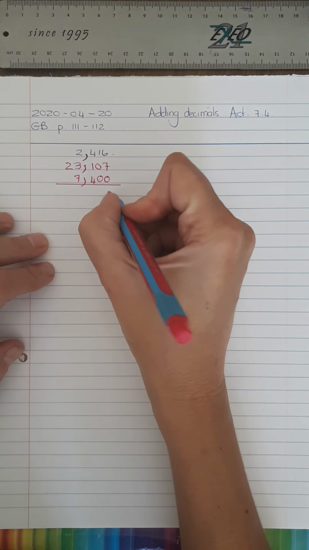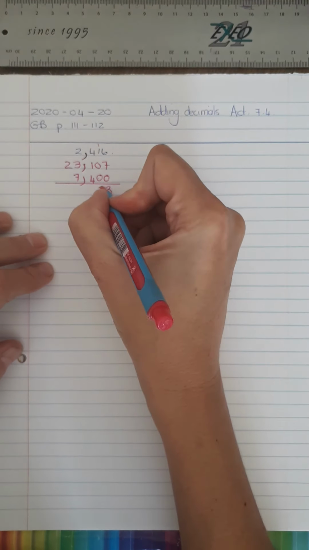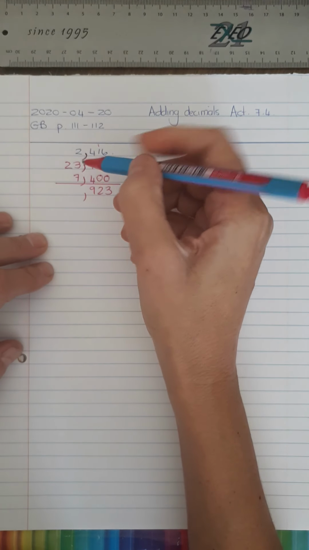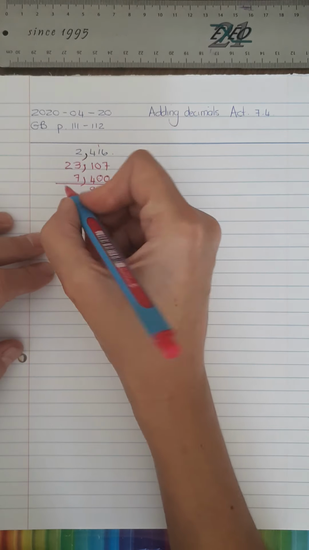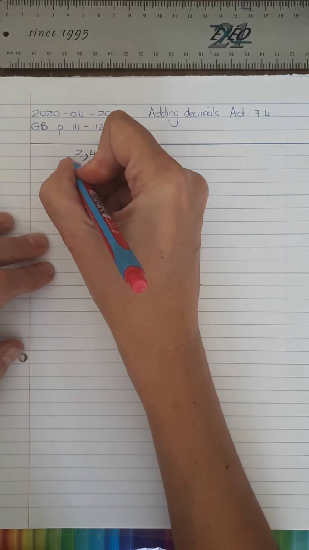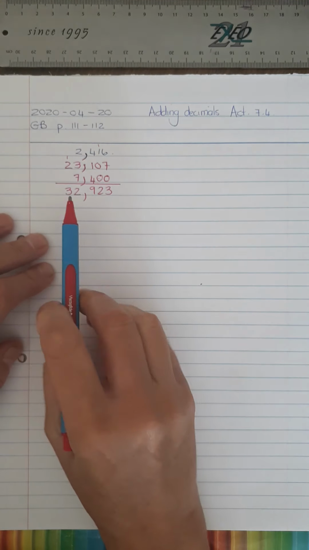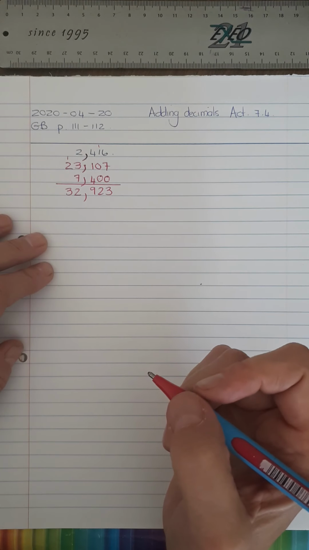6 plus 7, 13. 1, that's 2. 4 plus 4 plus 1, 9, comma. Remember the comma, most important part. 7 plus 3 plus 2, 12. 1 carries over. Pinky, I hope you are following. That gives me 32,923. And now the question is what?